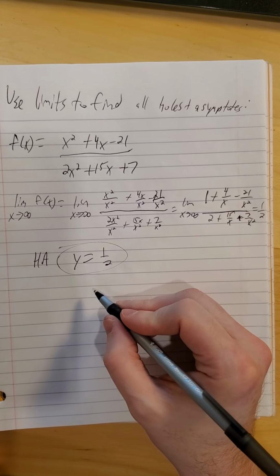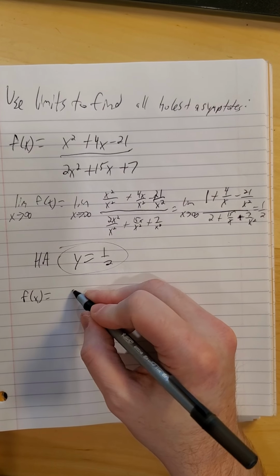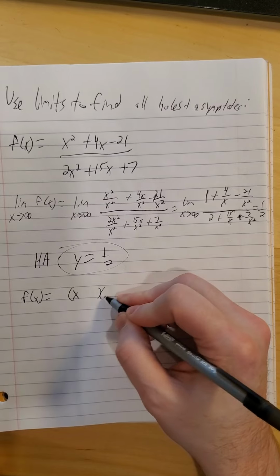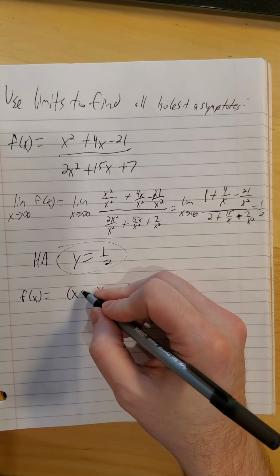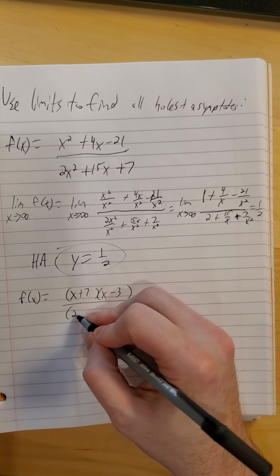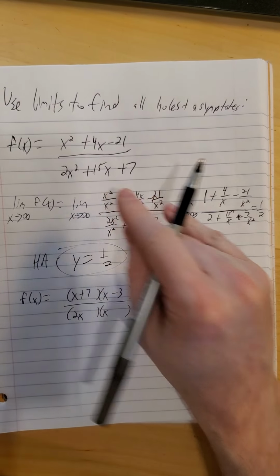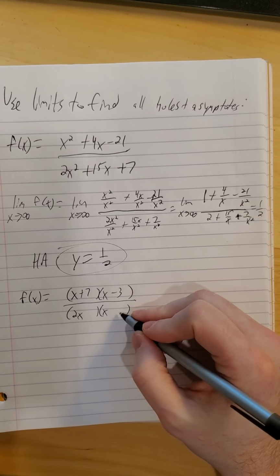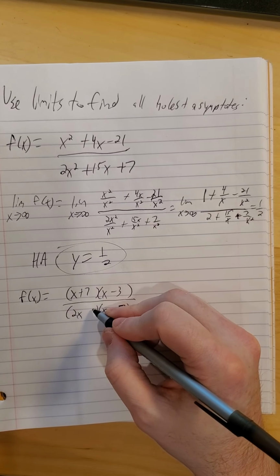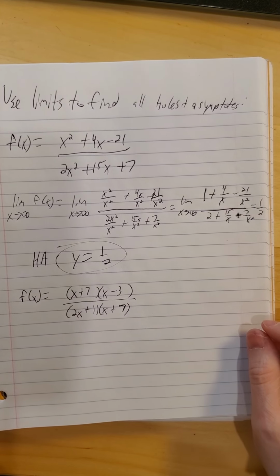Vertical and oblique, we want to look at the factored version first. So upstairs, let's see, we're multiplying to negative 21, adding to a positive 4, so a plus 7 and a minus 3 will do the job nicely there. Downstairs, let's see, a 2x and an x. We want to multiply to 14 and add to 15. So 14 and a 1, so 7 and a 1, plus and a plus.